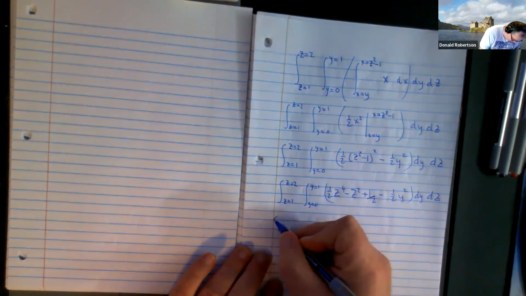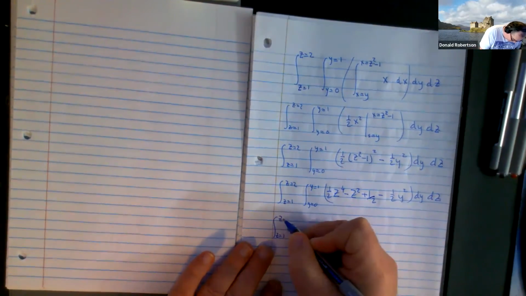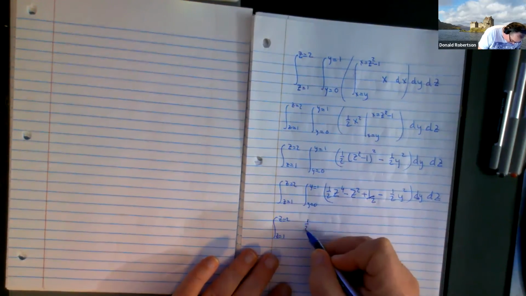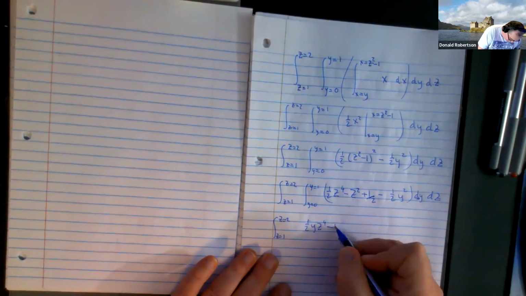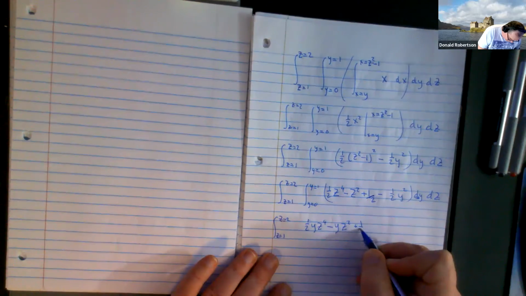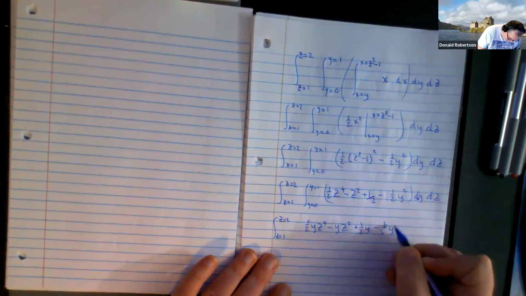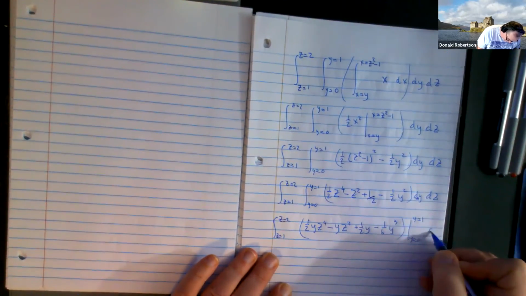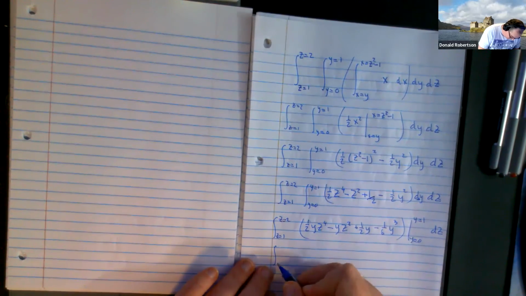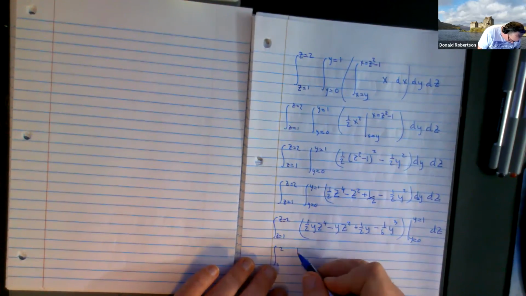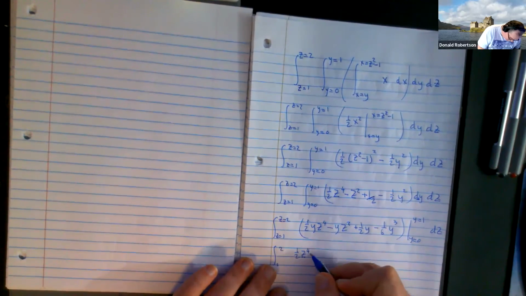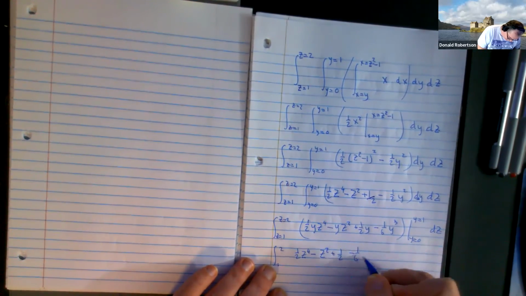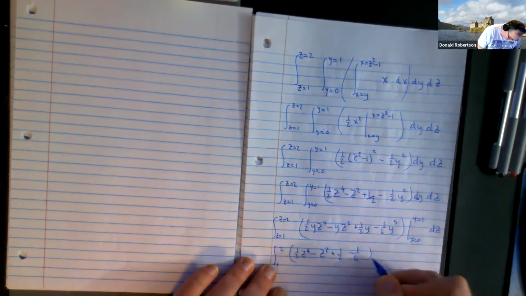Now, in this one, we're going to integrate with respect to y. So this is going to be a half y z to the 4, take away y z squared, plus a half y, take away 1/6 y cubed, evaluated at y equals 0 to y equals 1, and then we'll do the dz. So it's now going to be, plug in 1. That's going to get 1 half z to the 4, take away a z squared, plus 1 half, take away 1/6, minus a whole load of zeros, so I don't care.